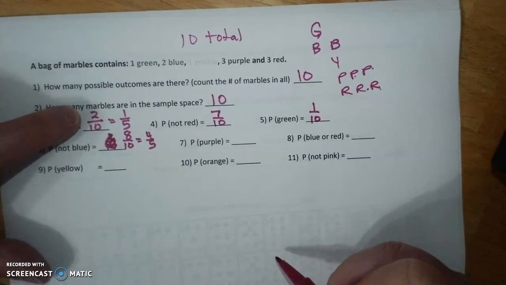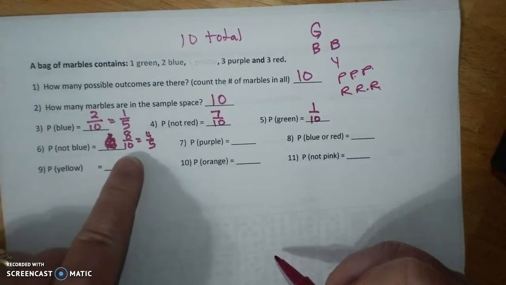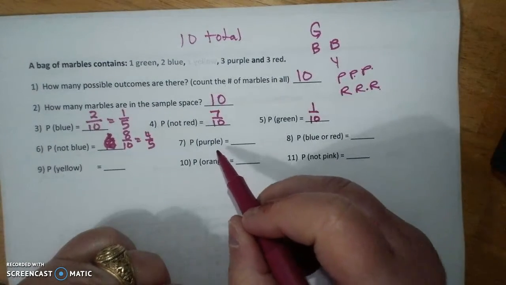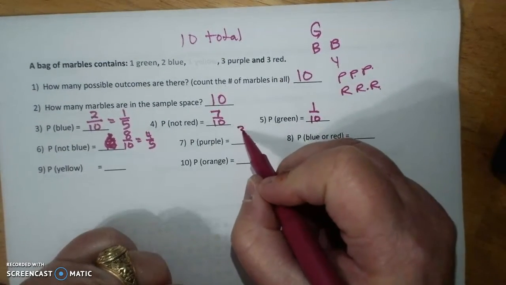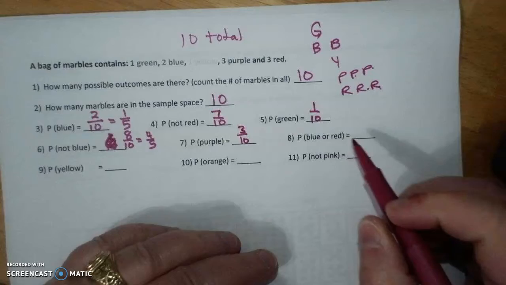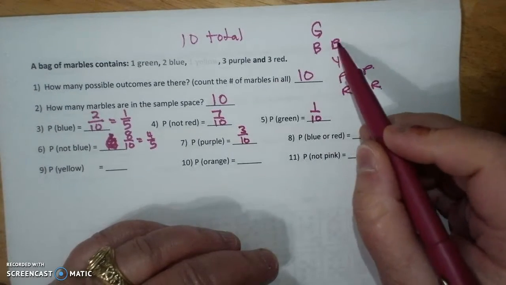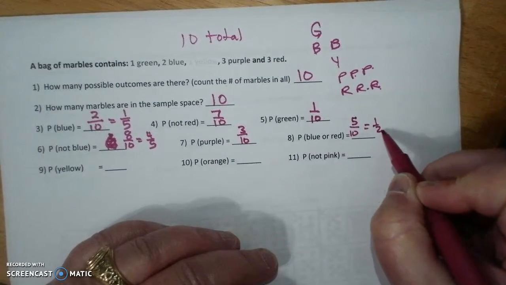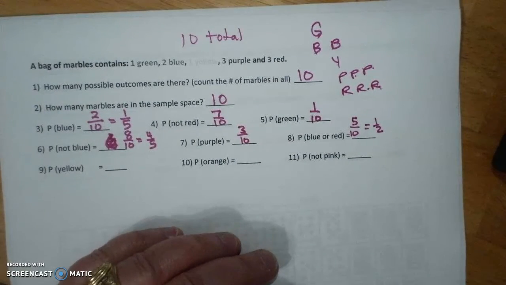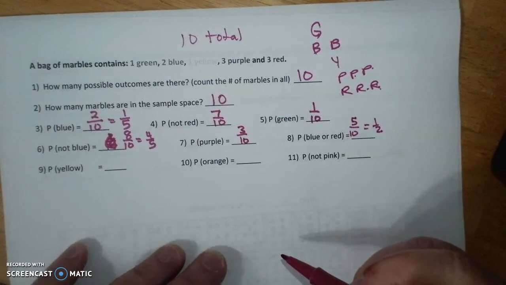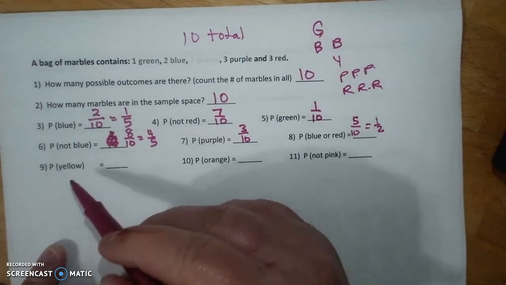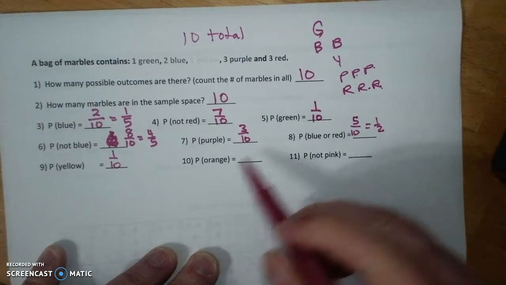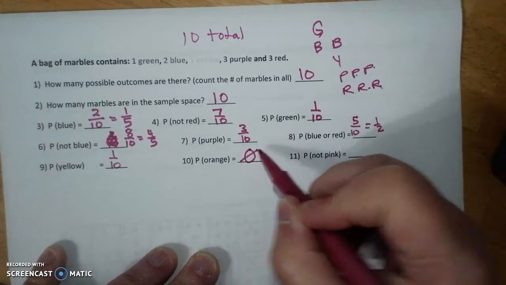So notice 2 out of 10 is blue, which means the nots are 8 out of 10, and that's all of them. Purple. 3 out of 10. Blue or red. 1, 2, 3, 4, 5. 5 out of 10. Half of them are blue or red. This is theoretical probability. Yellow. 1 out of 10. Orange. Are there any orange? Nope.